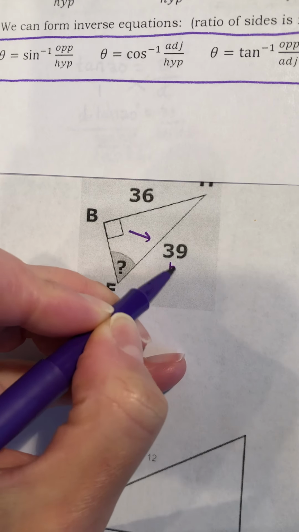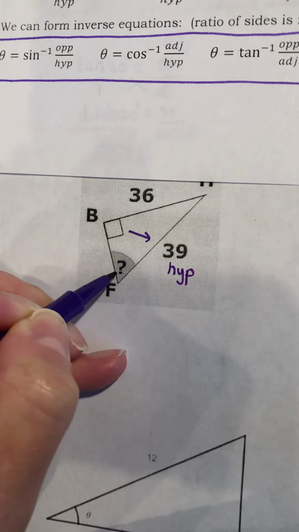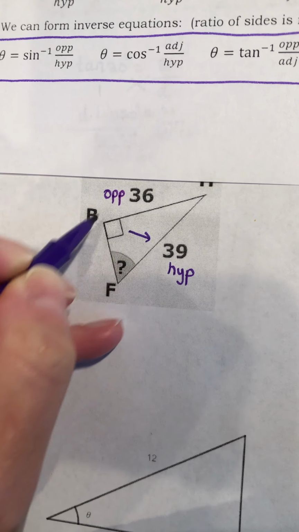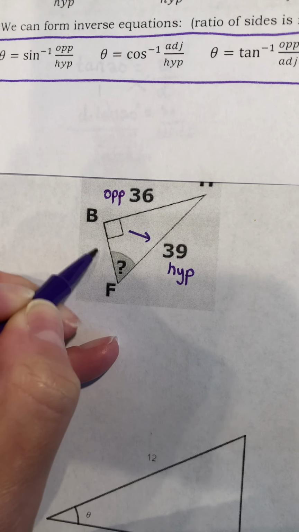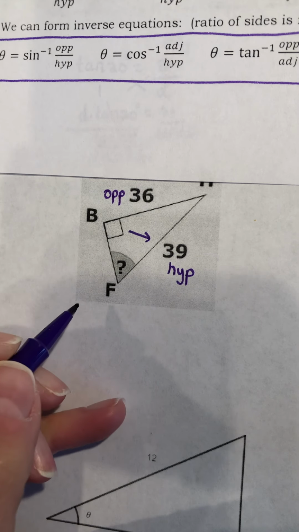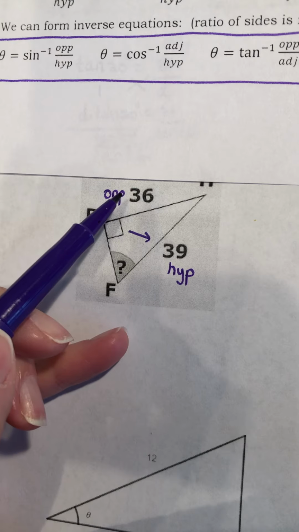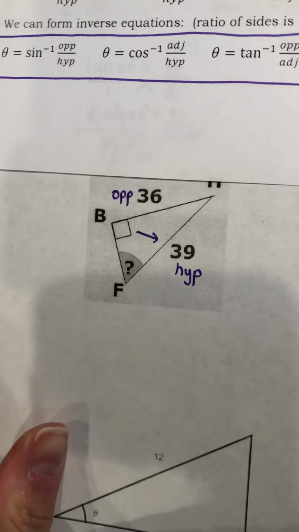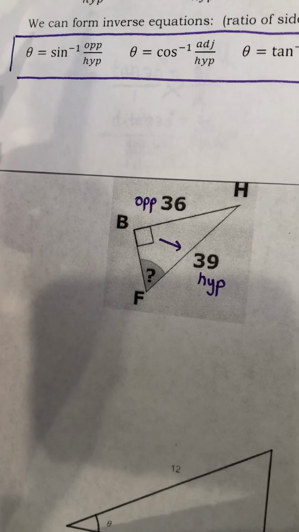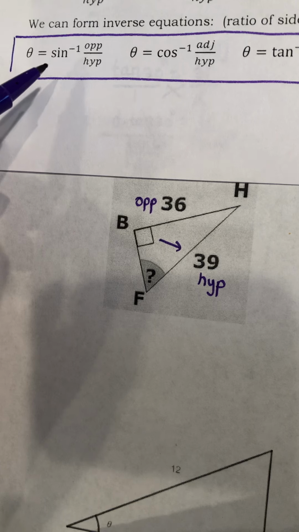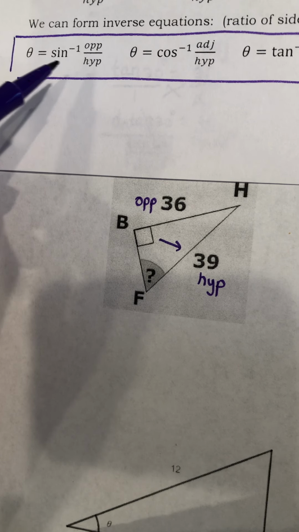39 is my hypotenuse. 36 is still my opposite side because it's across from the angle I'm looking for. And this side here would be my adjacent, except I don't really need it in this case, so I'm just going to leave it blank. And here I have the opposite and the hypotenuse, so it would make the most sense to use this first formula, inverse sine, opposite over hypotenuse, and that's called inverse sine. That's how you read that.